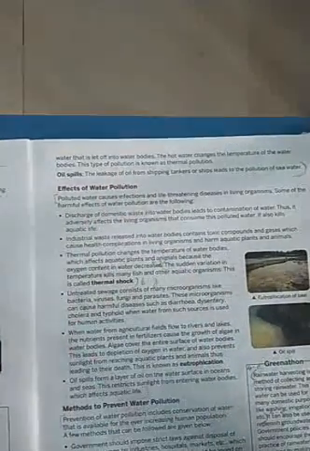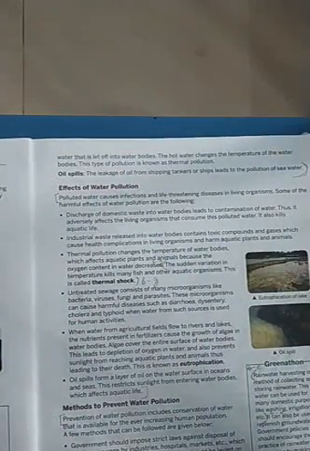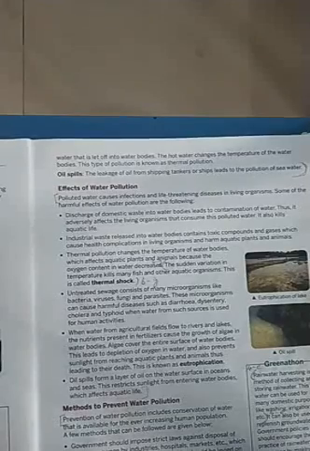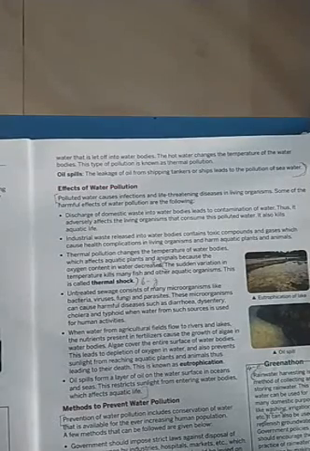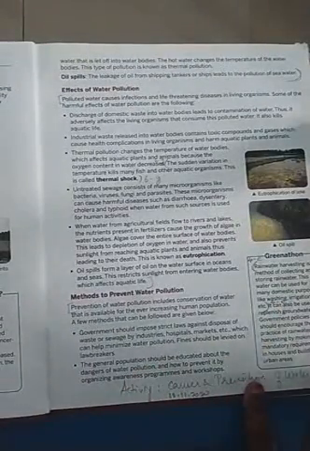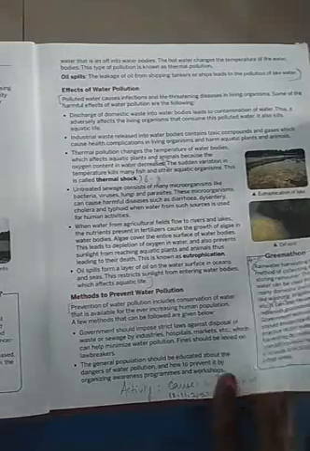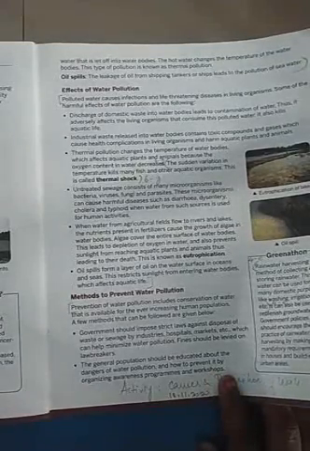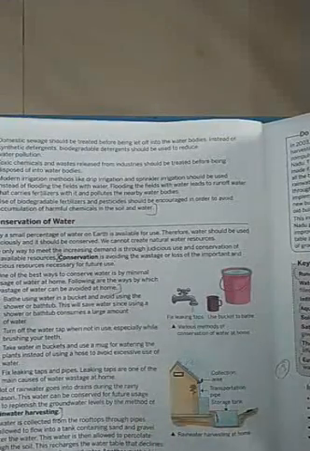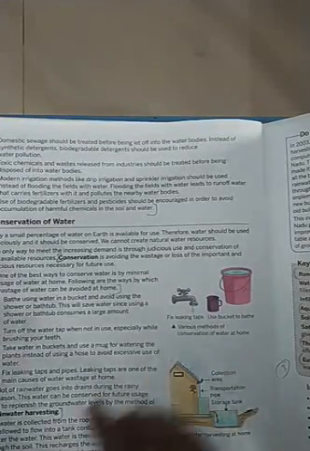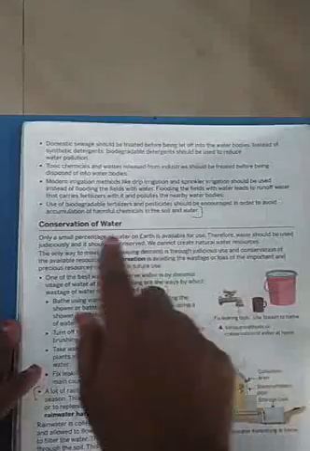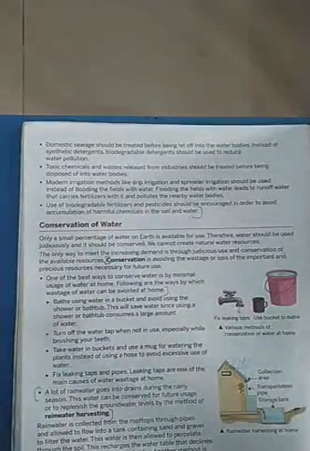And the effects of water pollution, what are all the effects? All these things will cause first effect to human beings, and then for all the aquatic animals and plants. Then how are we going to prevent water pollution? Strict laws and treatment of all the waste water before letting off into the rivers and streams, modern irrigation methods like drip and sprinkler, and using biodegradable fertilizer.